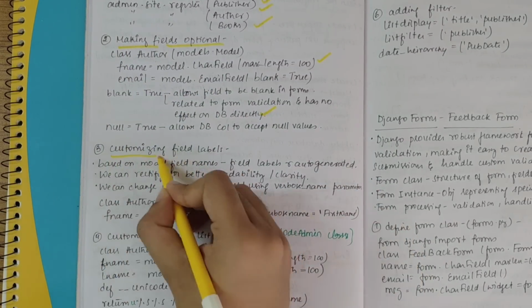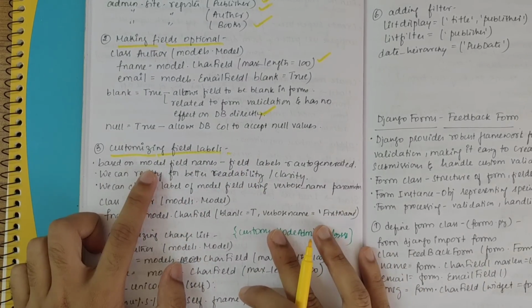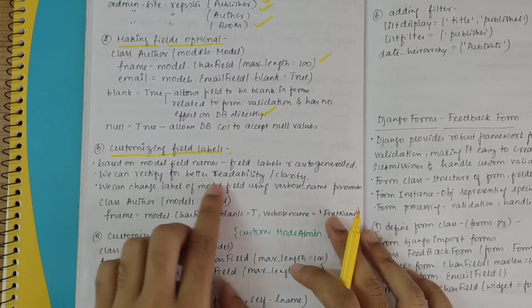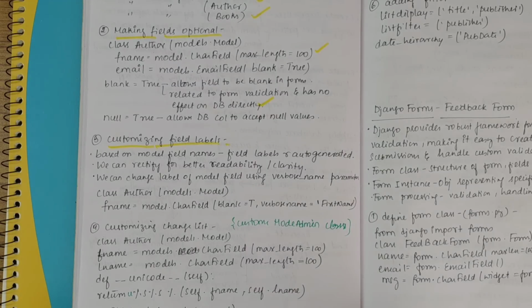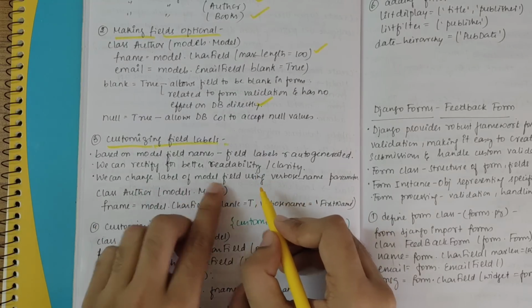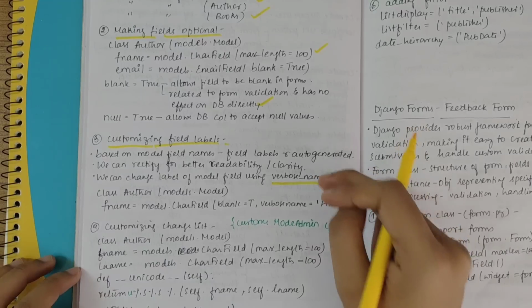The third one is customizing the field labels. Field labels are the headings. Based on model field names, field labels are auto-generated. We know that. We can rectify these field names for better understanding and clarity. In order to do that, we can change the label of a model field using the verbose_name parameter. We'll see how this parameter is used.